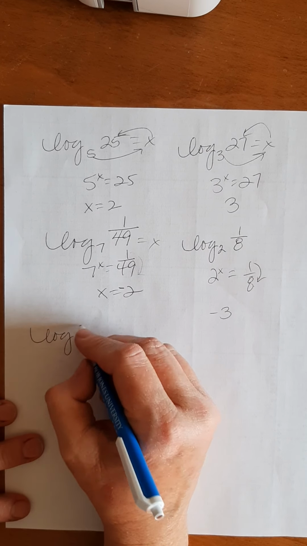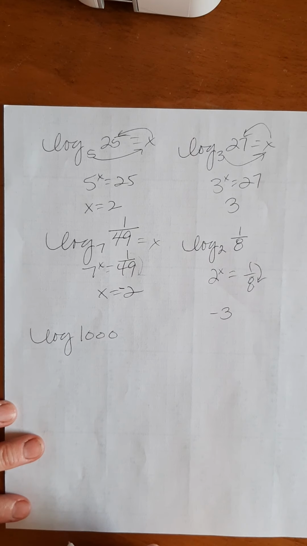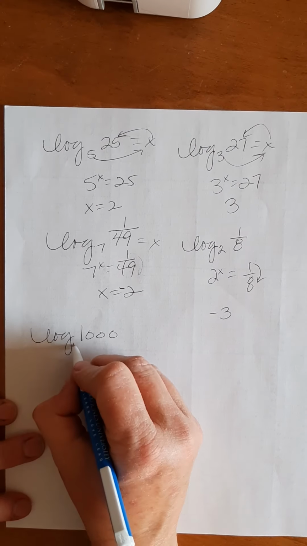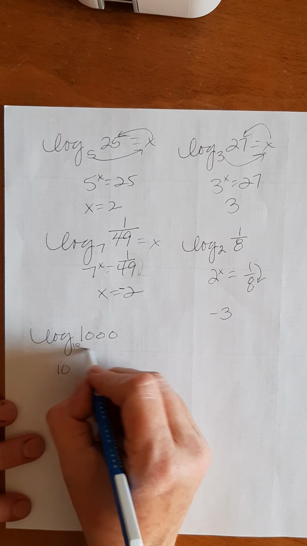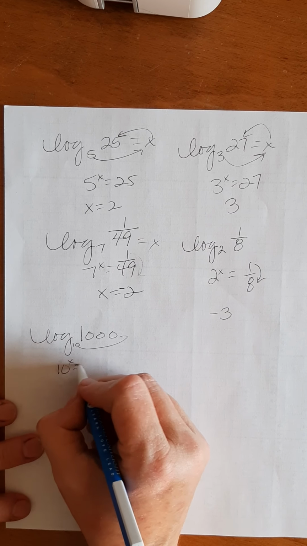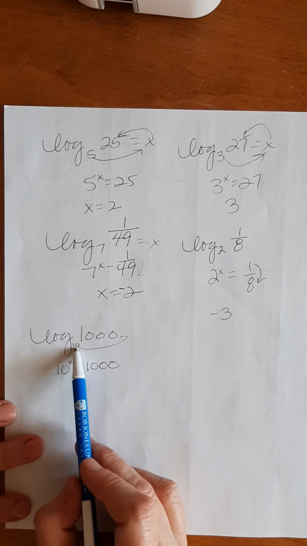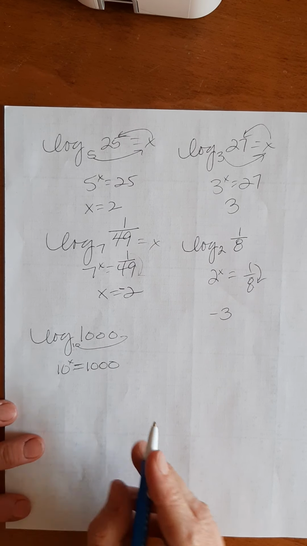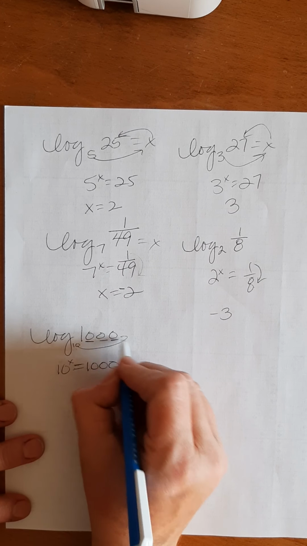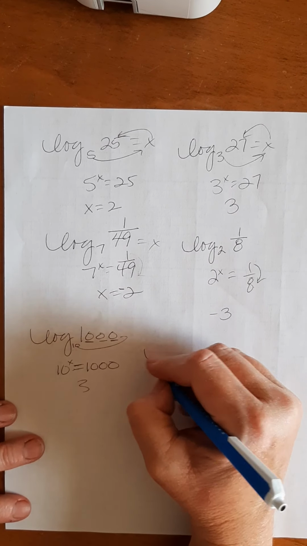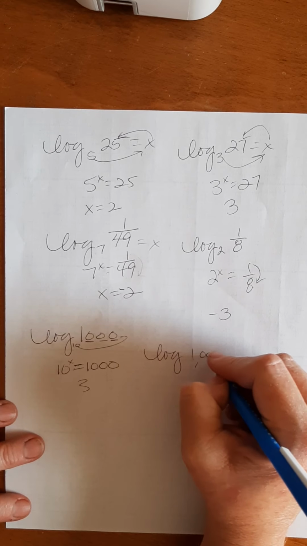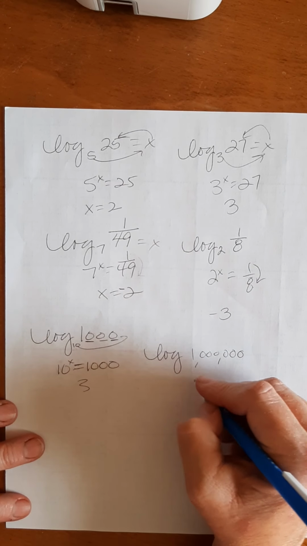And you can also do these with common logs. Like if I said log of 1,000, understood base 10, so 10 to what power equals 1,000? And the good thing about common logs is all you have to do is count the zeros: 3. So if I had log of 1,000,000, 6.